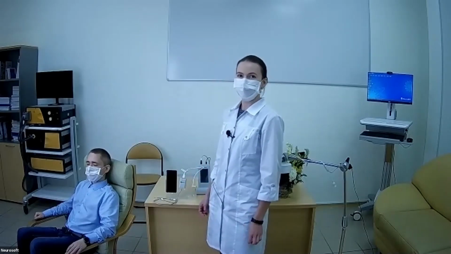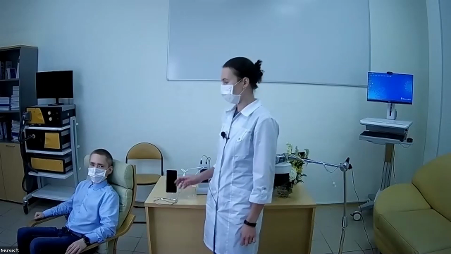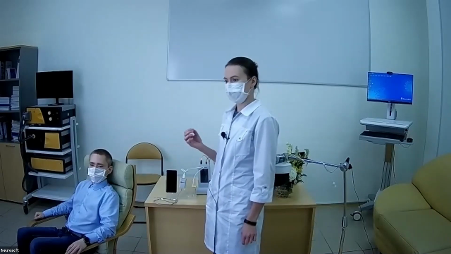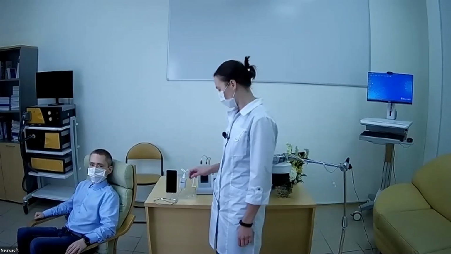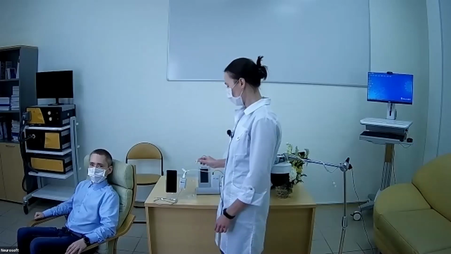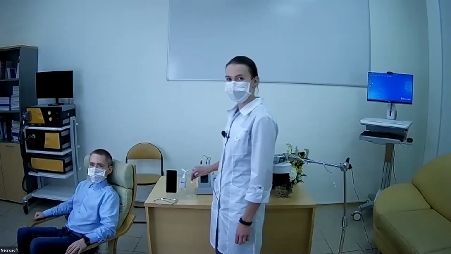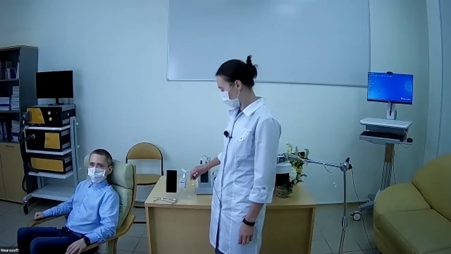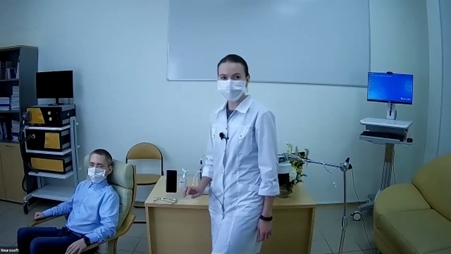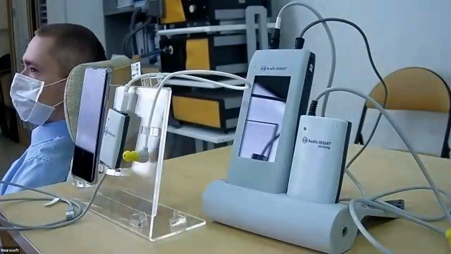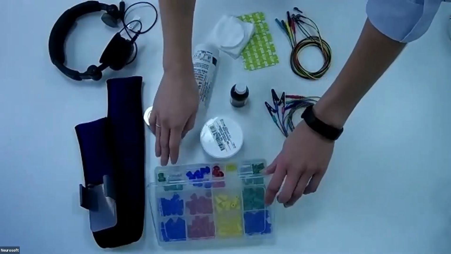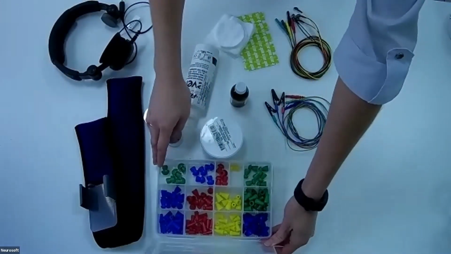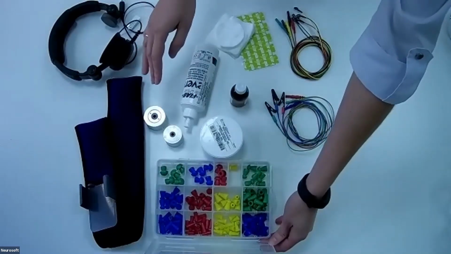Before we start, we need to look at the patient's outer ear canal and check if there are any contraindications to putting the probe in the outer ear canal. After that, we need to choose the proper size of the probe tip. You know that we have a lot of different sizes and shapes of probe tips.